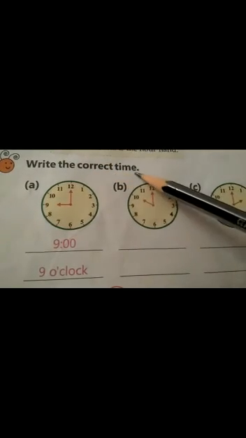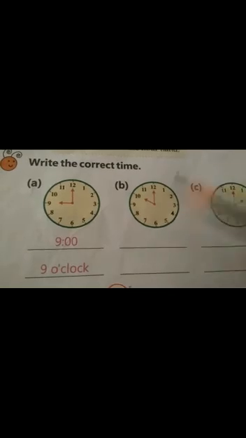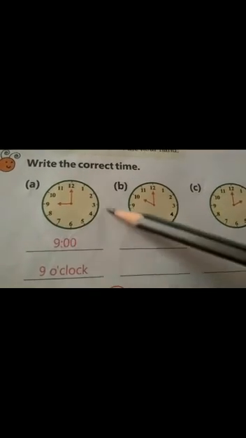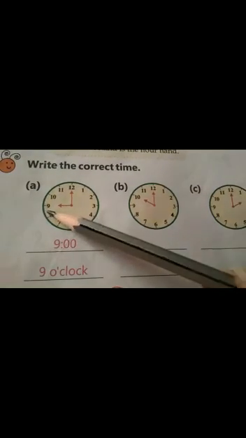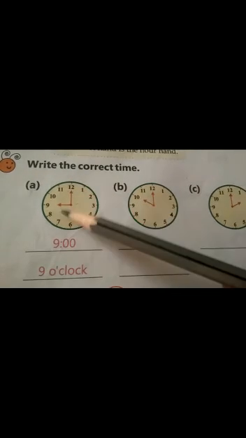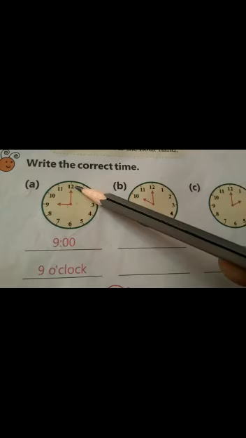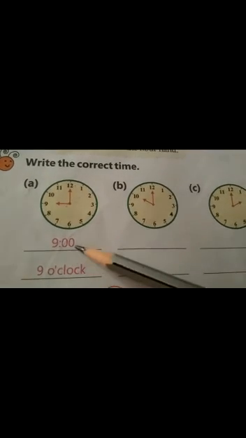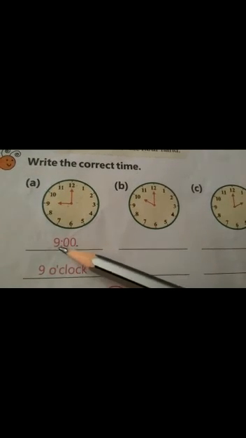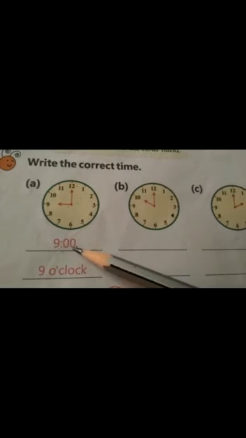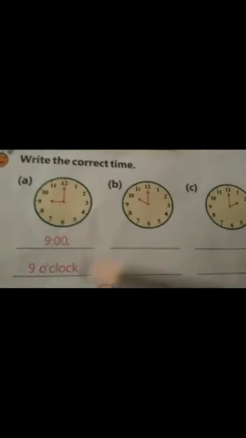Now see page number 114 in your textbook. We have to write the correct time. Now I have given the explanation. Like you can see this clock. It has the small hand on 9 and the big hand on 12. The small hand stands for hours and the big hand stands for minutes. So the time read here is 9 o'clock, written as 9:00 or 9 o'clock.